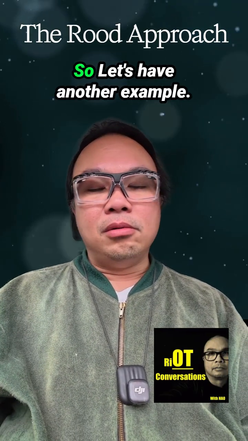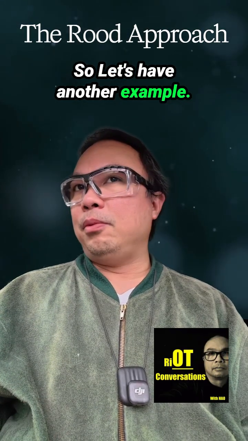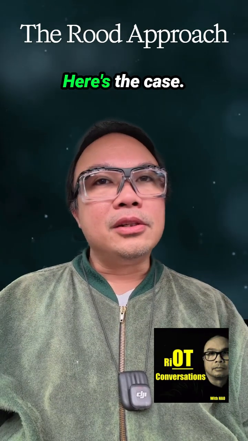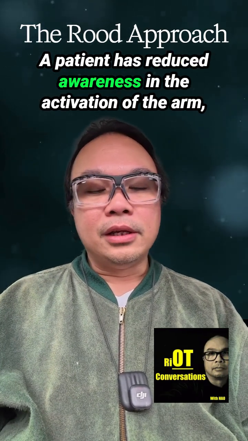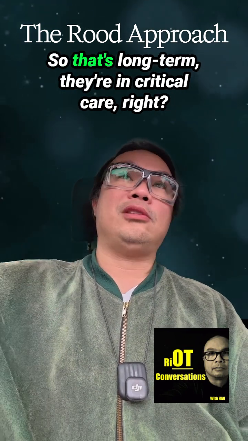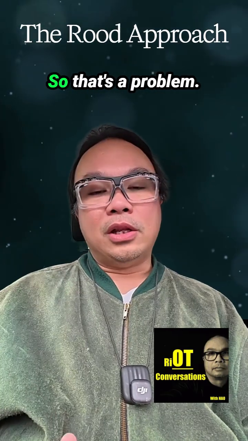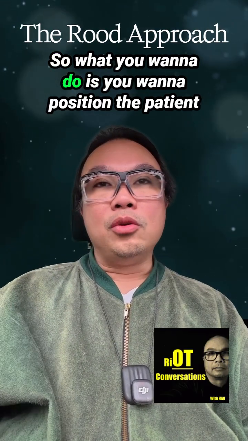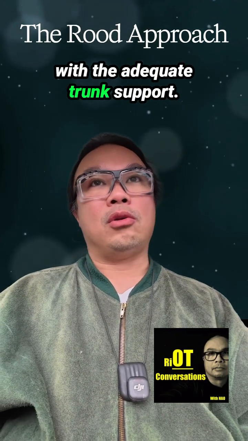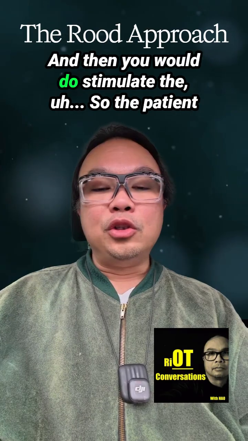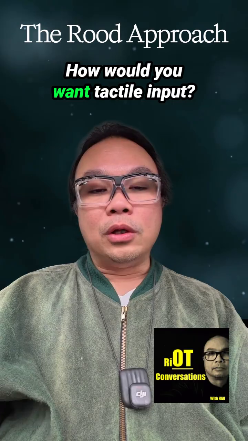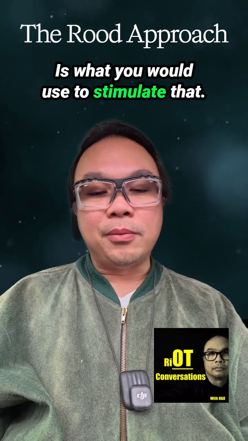Okay, so let's have another example. Stroke, for example. Okay, so the patient has reduced awareness. Here's the case. A patient has reduced awareness in the activation of the arm, and they are unable to bring the toothbrush towards their mouth. So that's long-term. They're in critical care, right? So that's a problem. So what you want to do is position the patient first, sit them out, and stimulate with adequate trunk support, okay? And then you would stimulate so the patient would have an awareness of that arm. Tactile input is what you would use to stimulate that.